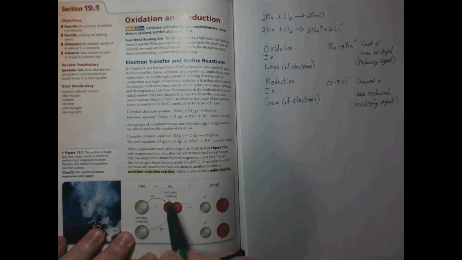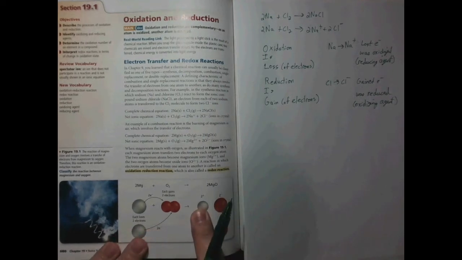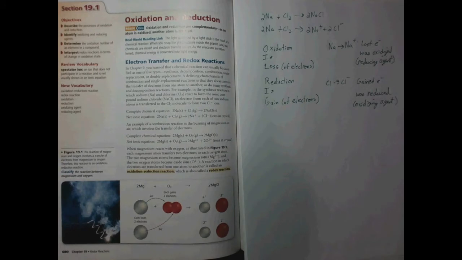So again, magnesium lost electrons to oxygen. Magnesium is oxidized. It is the reducing agent because it reduced oxygen, because oxygen gained electrons, and therefore oxygen was reduced. Okay? Oxygen gets reduced because it is an oxidizing agent. It causes oxidation in something else. Again, oxidation is loss of electrons, so magnesium got oxidized. Reduction is gain of electrons, so that means oxygen got reduced. Okay, both of them did.